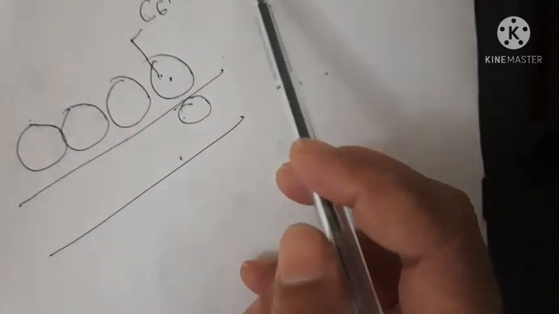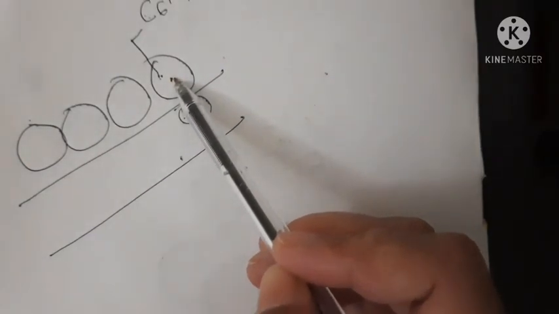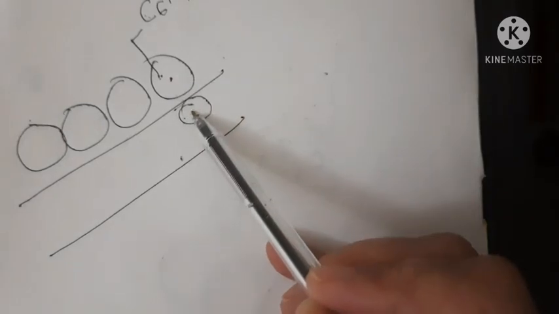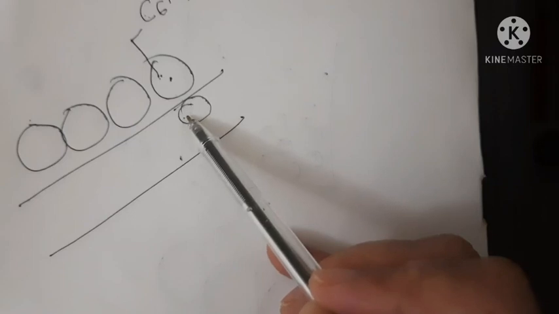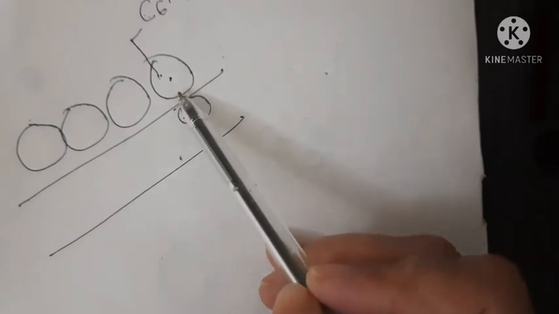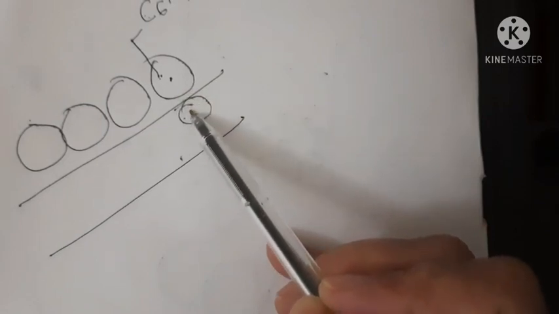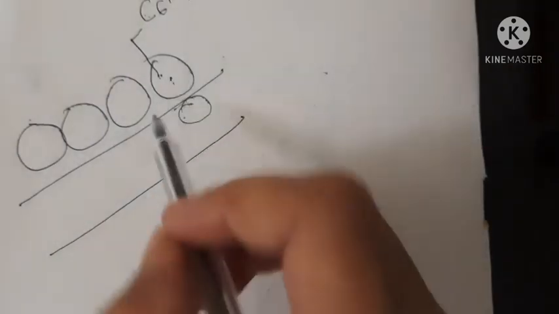Now because of this respiration, carbon dioxide is produced here, and this carbon dioxide is more in this body cell compared to the red blood cell of the blood. So what will happen? Diffusion will take place. Carbon dioxide from this body cell will move through the membrane to the RBCs. Okay, here.